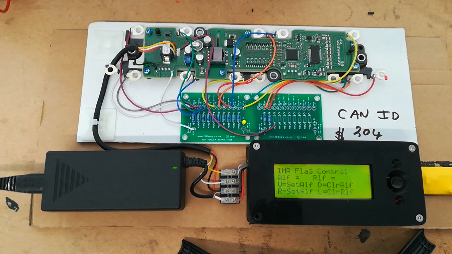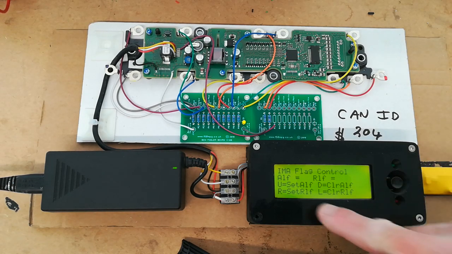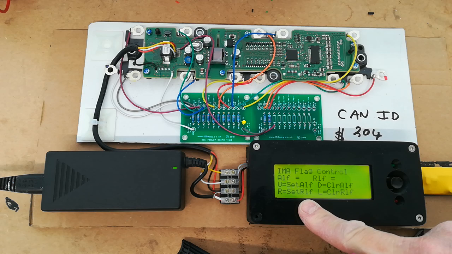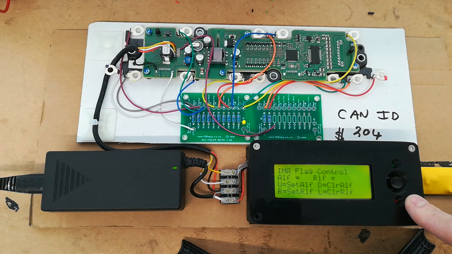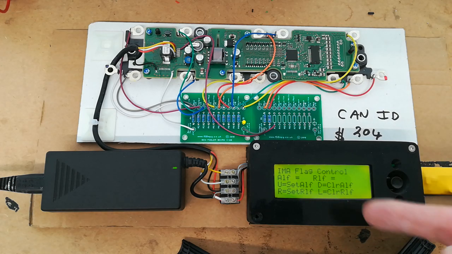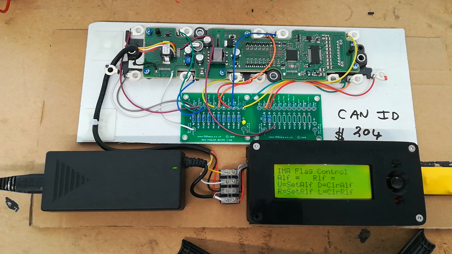So if you wanted to prevent any regeneration, you can go right and set the RLF regen limit flag, and if you wanted to prevent any assist, then you could press this one up, and that would set the assist limit flag, and vice versa to clear. You can see clearing and setting the flags. So the device will set flags automatically itself if it detects errors, and then you have to come into this screen to manually clear them.